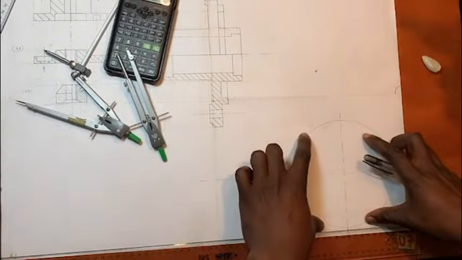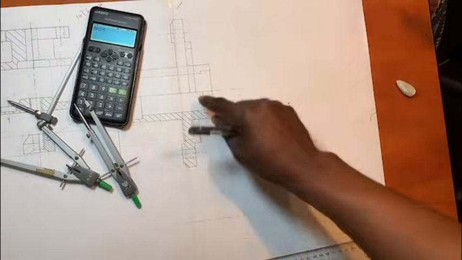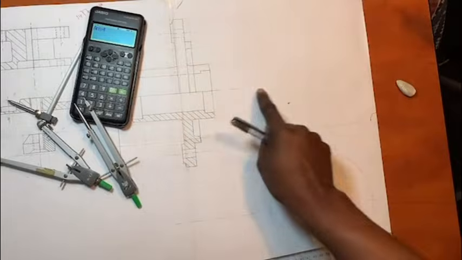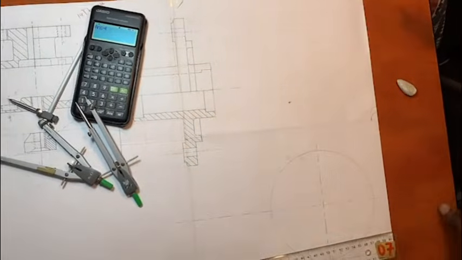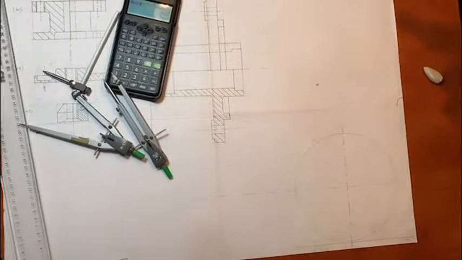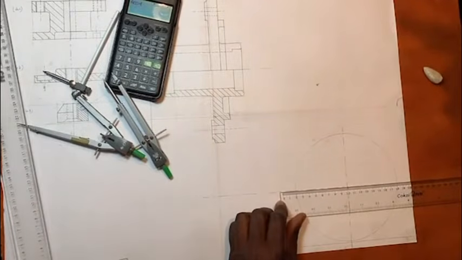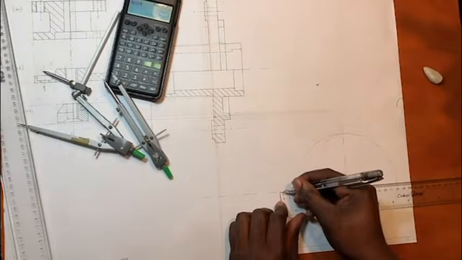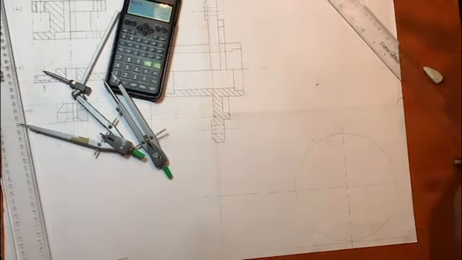Understand? I wanted to draw the 4.2 right next to my 4.1 so that I just rely on the very same horizontal constructional line, horizontal center line, but it couldn't fit. Then after that, approach to draw the front view now. Like I've said, you have to observe the orthographic projection, so separate your views with 20 millimeter.